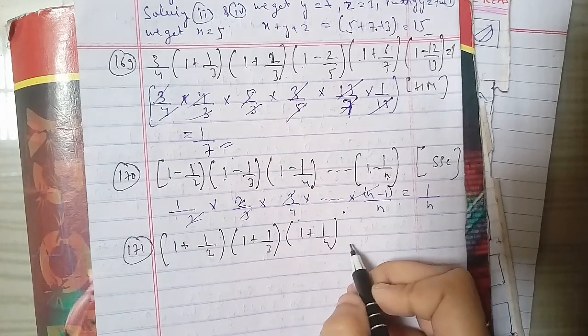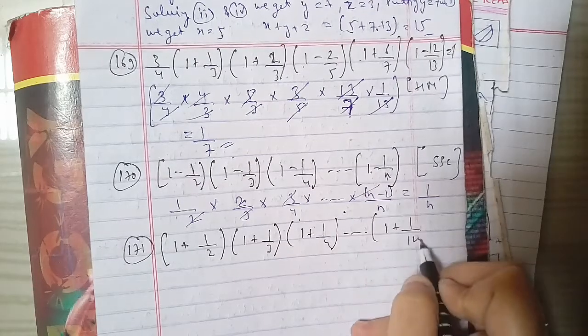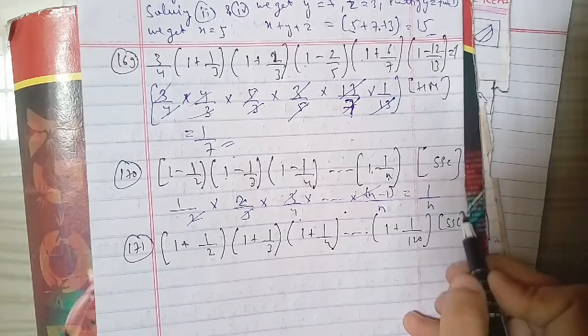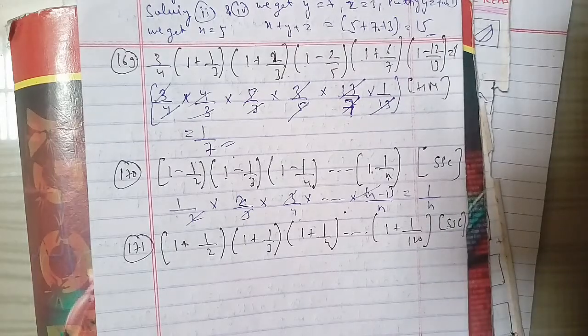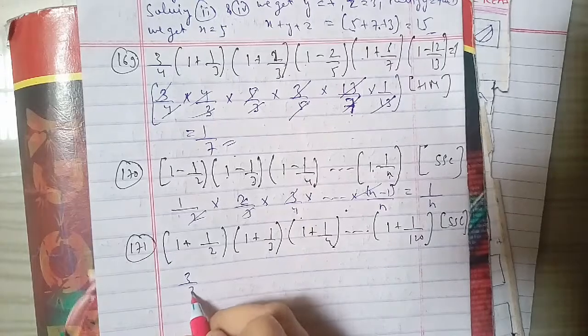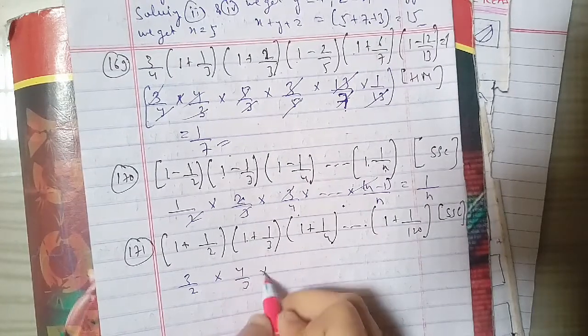That is also an important paper with respect to competitions. The options we have are 30, 40.5, 60.5 and 121, and that is what we have to talk about. So let's go ahead. 2 plus 1 is 3 by 2, into 3 plus 1 is 4 by 3, into 4 plus 1 is 5 by 4, and so on, into 120 plus 1, which is 121 upon 20.